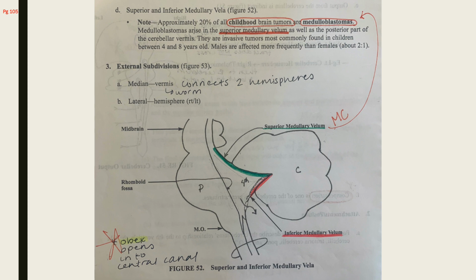The thing I want to point out is the name, medulloblastoma. If someone reads this, they might think medulloblastoma, oh, it's a cancer or a tumor of the medulla oblongata, because the word medullo is in there. But realize it's talking about the medullary velum and not the medulla. So don't get that confused.